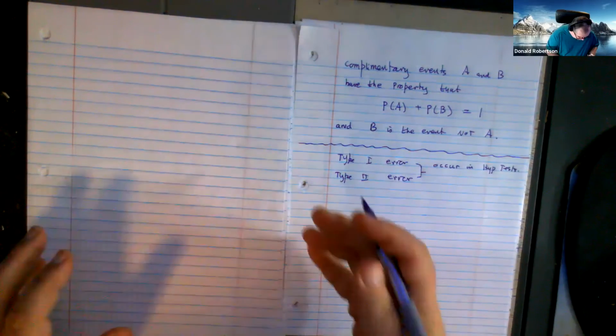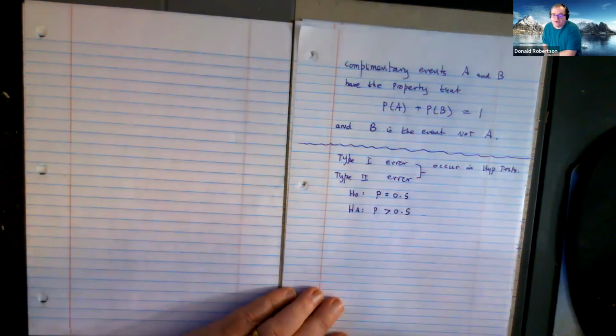Yeah, okay. Type 2. These errors occur in hypothesis tests. Okay. So you've got a null hypothesis and you've got an alternate hypothesis. Let's put numbers in it. Let's suppose that the null hypothesis is that P is 0.5 and that the alternate hypothesis is that it's bigger than, just for an example. But you could do it with anything. You could do it with the mean is 42 and the alternate is the mean is not equal to 42.